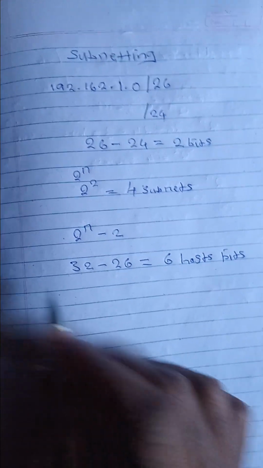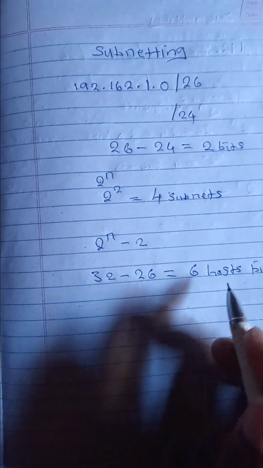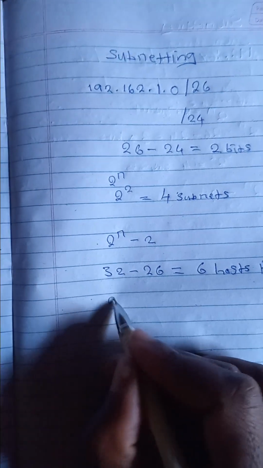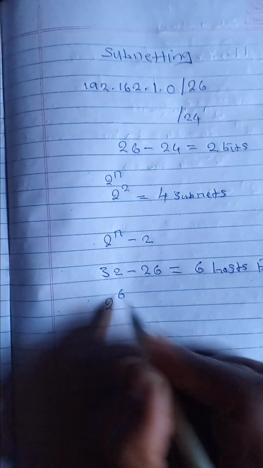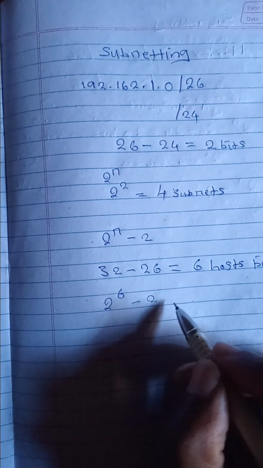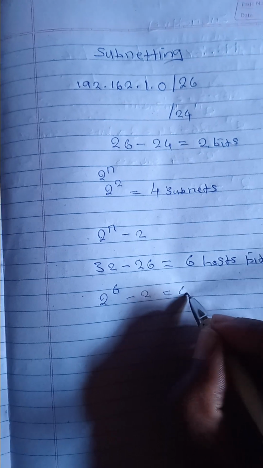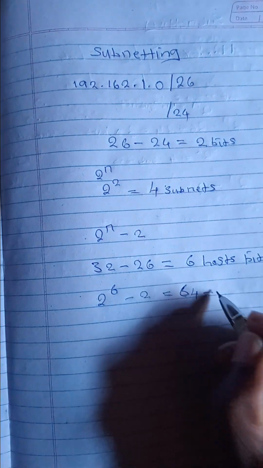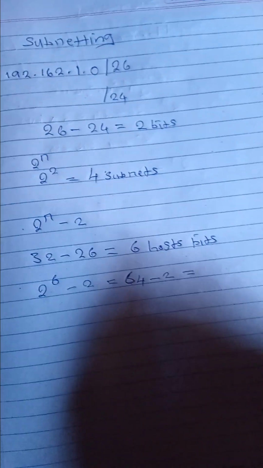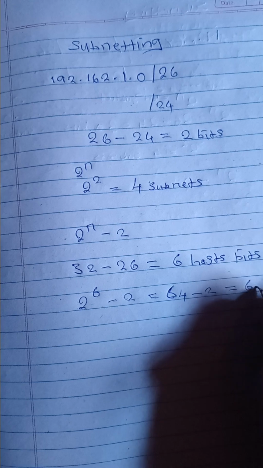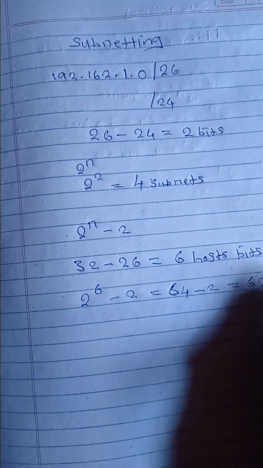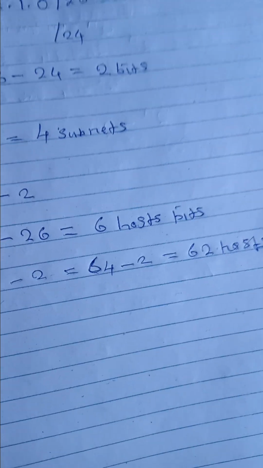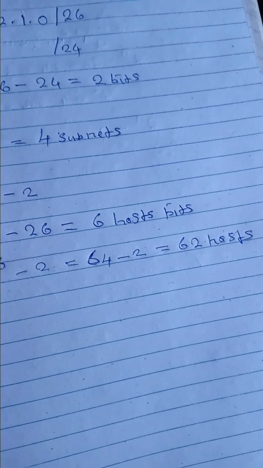We substitute this 6 here, so we have 2 to the power 6 minus 2, which gives us 64 minus 2, which gives us 62. So each network will have 62 hosts.